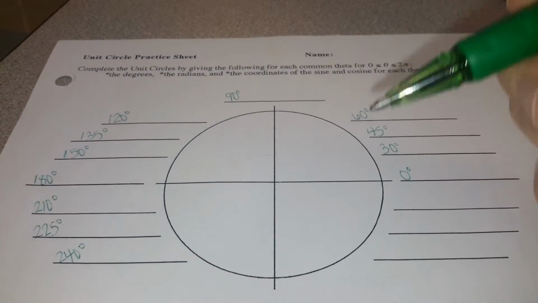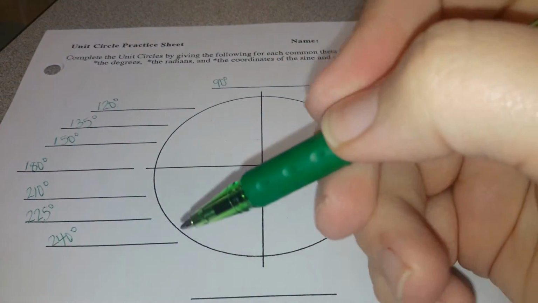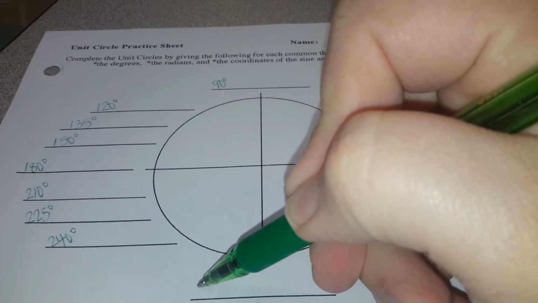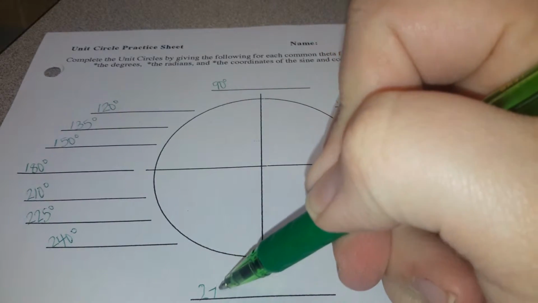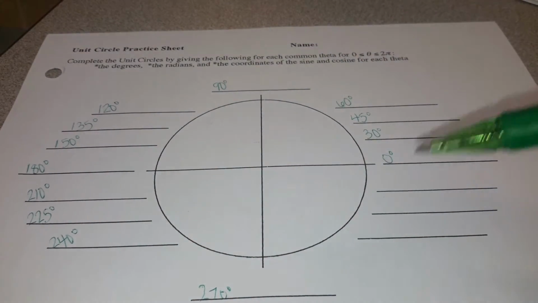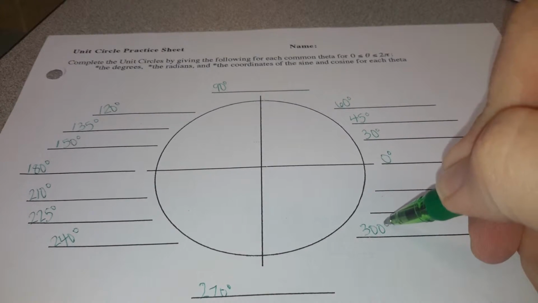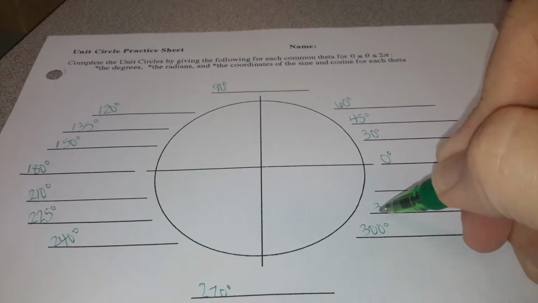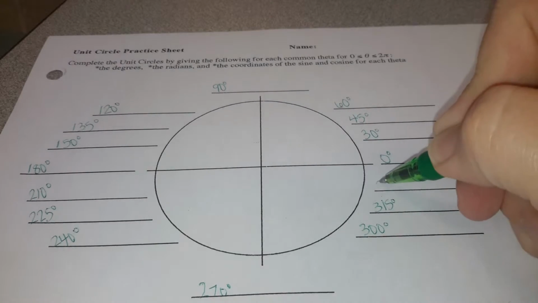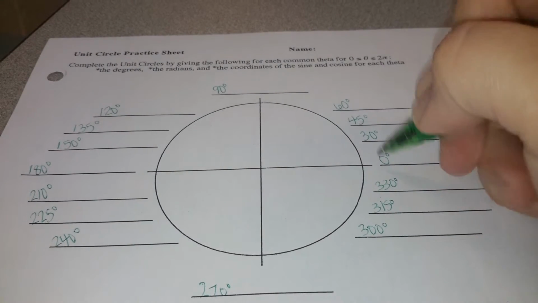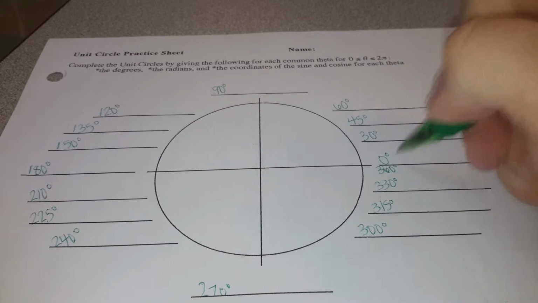30 degrees makes this one 210, 15 makes 225, 15 makes 240, bottom of the unit circle is 270, 30 degrees again makes this 300, 15 makes this 315, this is 330, and all the way around we're back at 360 degrees.